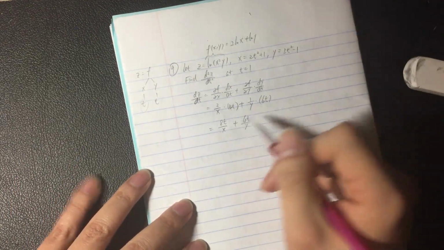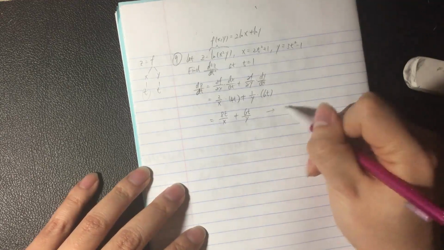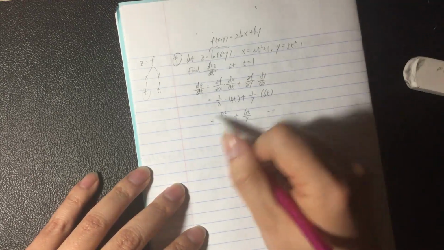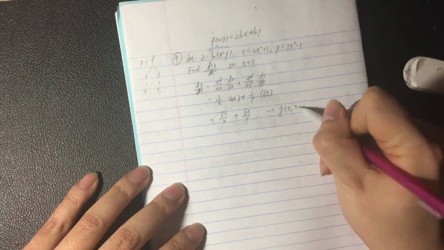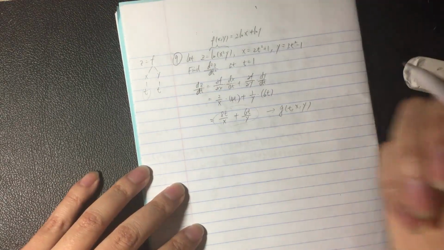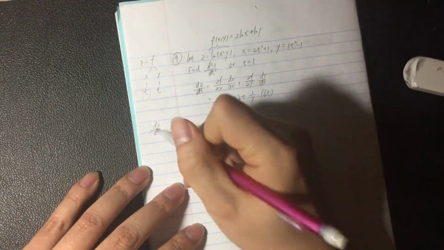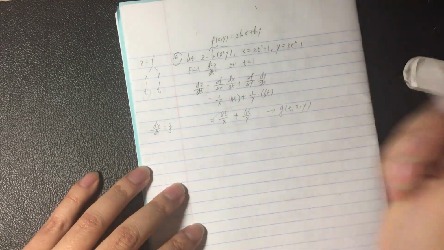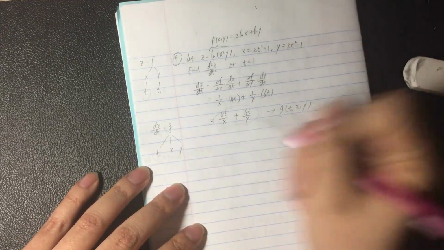This is a function of three variables. Treat this as a function g. It has three variables. So dz over dt is the same as function g. G has three variables, t, x, and y.